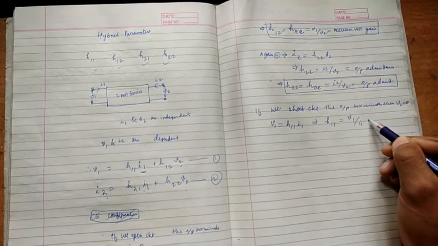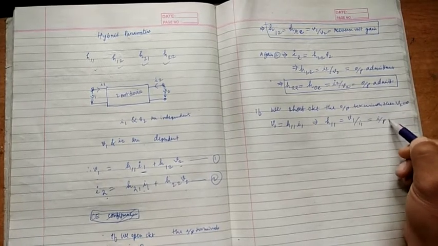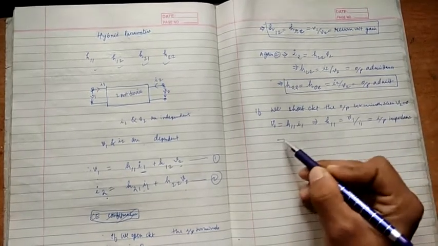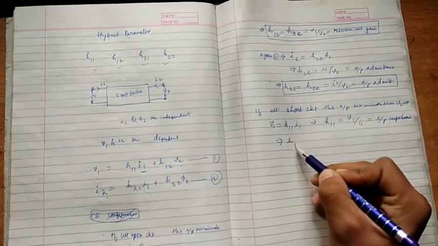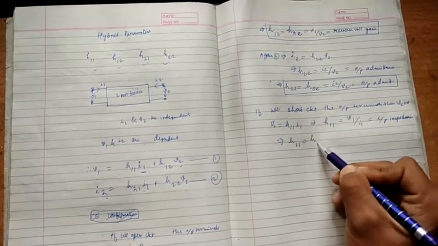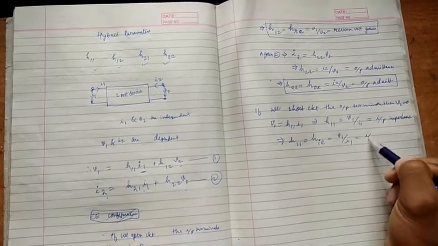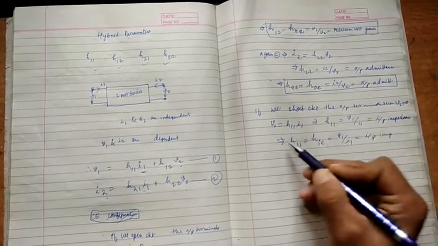What is this? This is input impedance. For common emitter configuration, this equation can be written as H11 equal to HIE equal to V1 by I1 equal to input impedance.